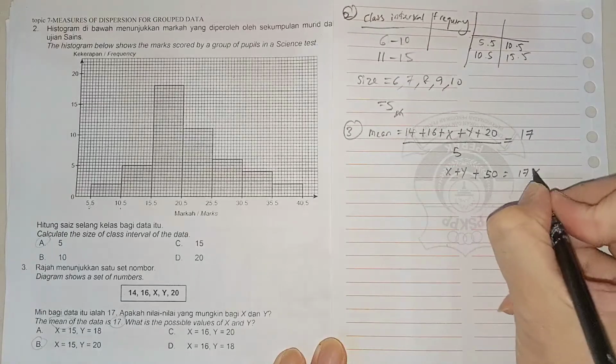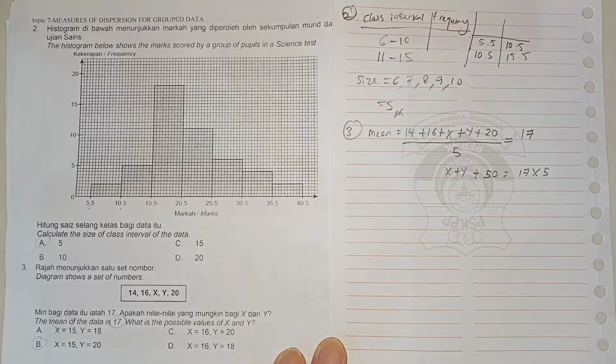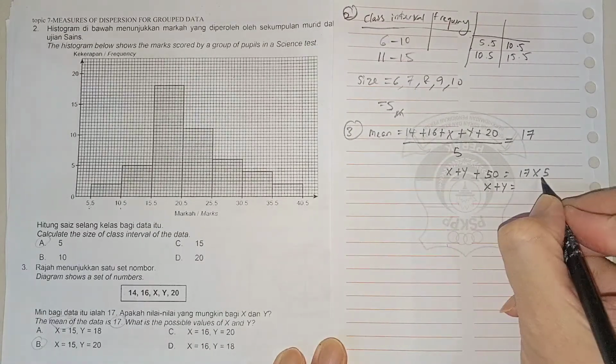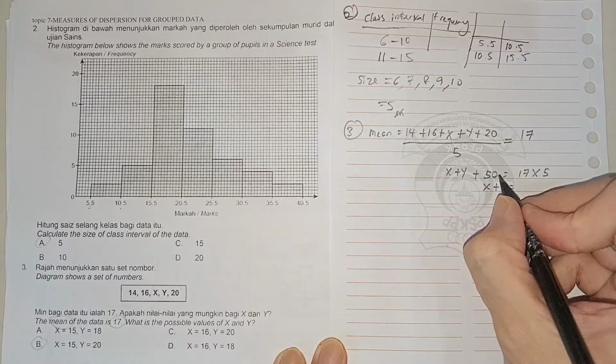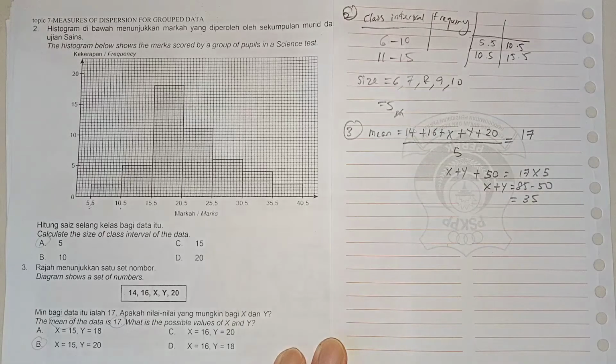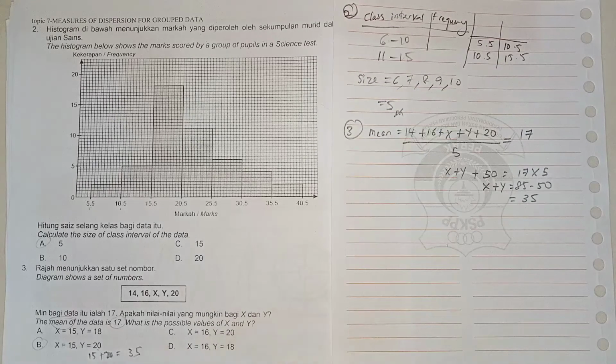So 17 times 5. So you get x plus y equal to 85 minus 50. So you get 35. So which one is 35? Add 15 plus 20, you will get 35. So that is the possible one. Because this one you cannot get 35, cannot get 35, cannot get 35. So answer B.